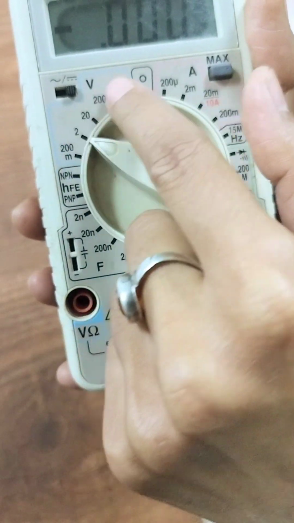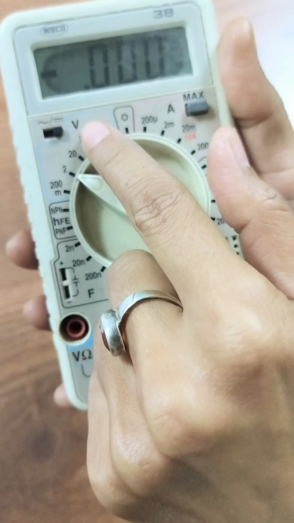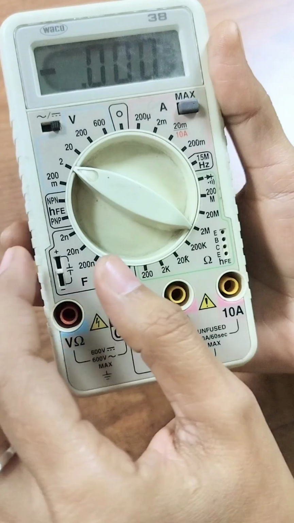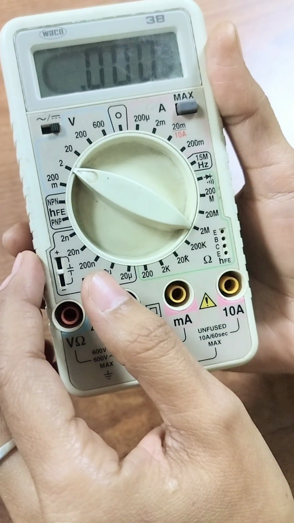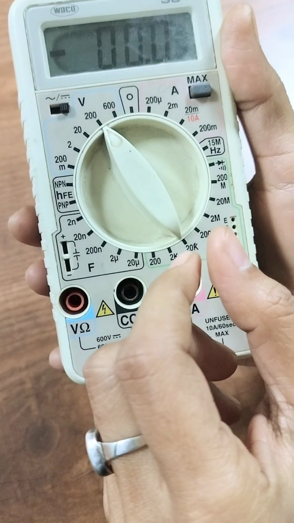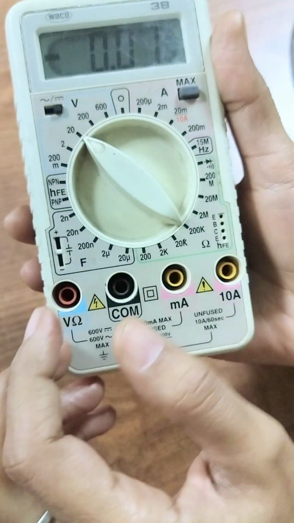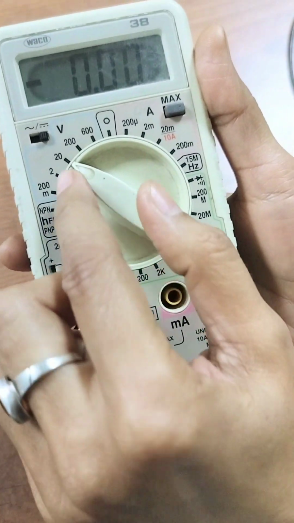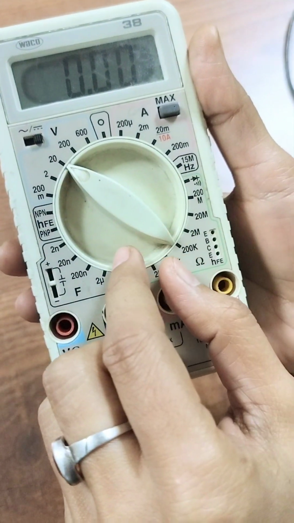So this is for voltage measurement. As you can see, V is written here. So if you want to measure voltage up to 200 volt, we will keep the dial to this side. If your voltage is below 20 volt, we will keep the dial to 20. So in this way, you can select the range of the voltage.